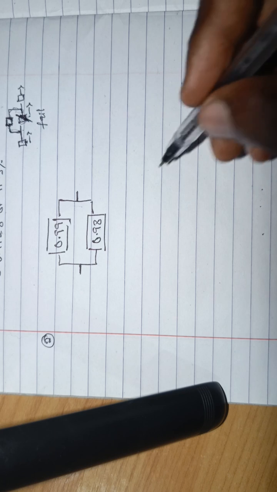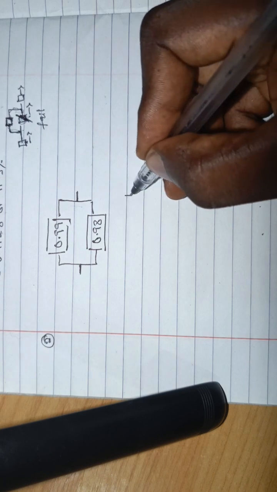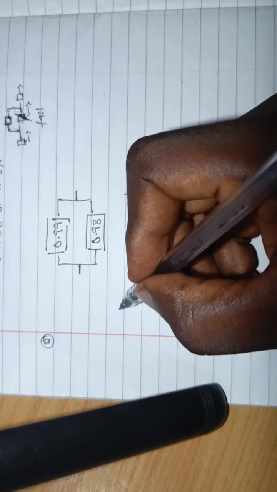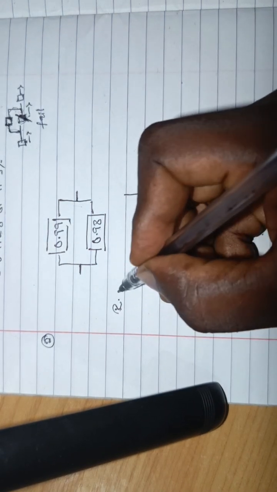So let me just divide this into two, because we are using two formats. Any one works, okay. So we are using the reliability format.